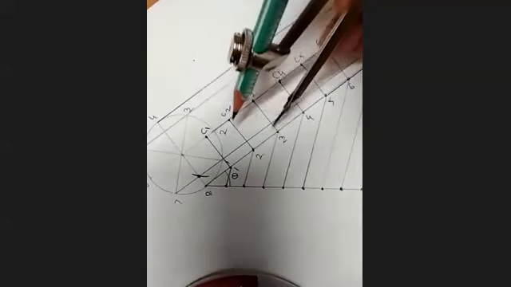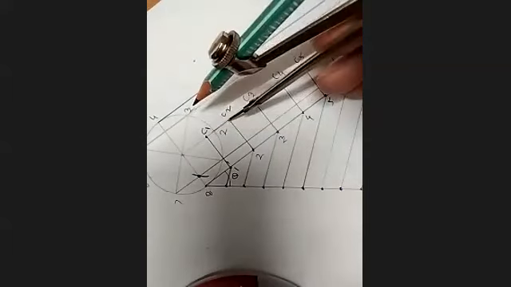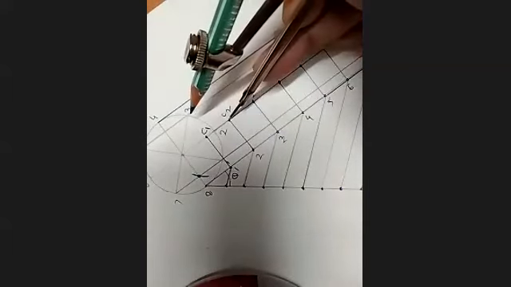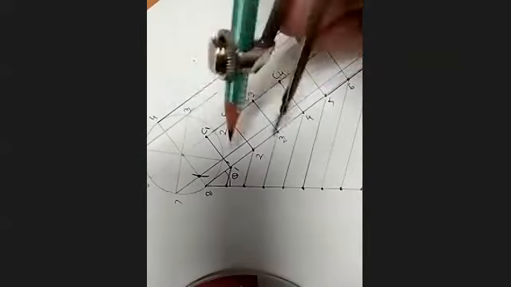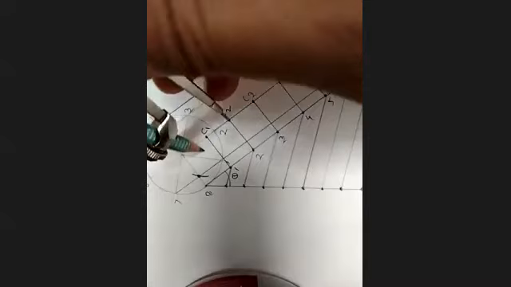Now next to this line is the center line itself. This is point 2 on the circumference. So I will take the rounder metal end at C2 and cut the line here.